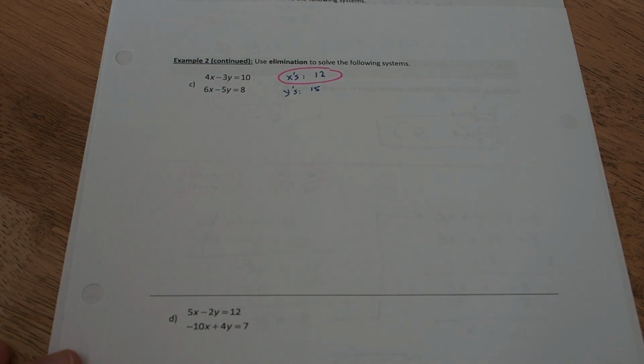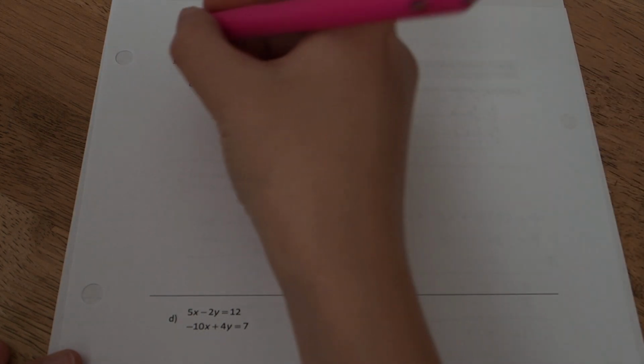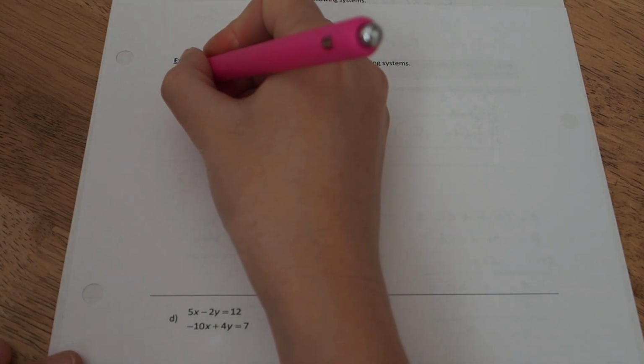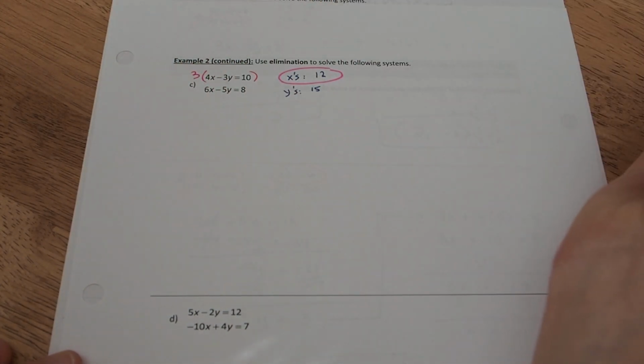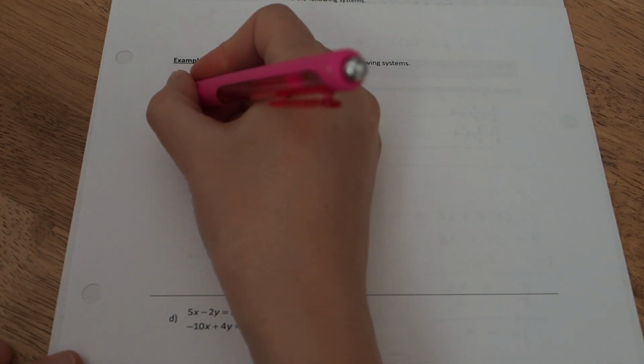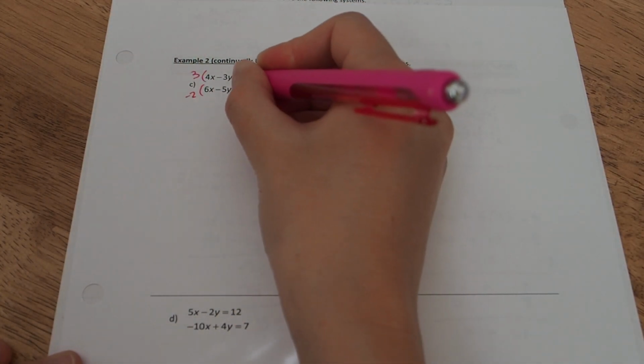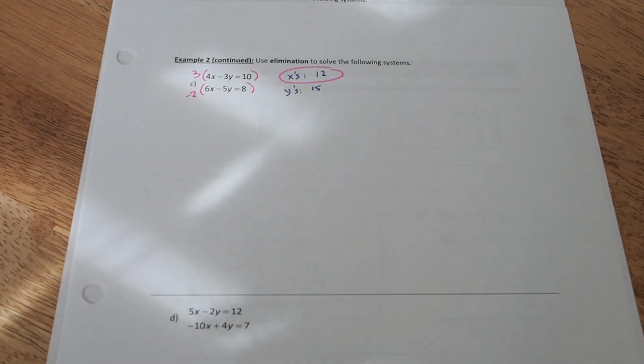So to make the top equation have a coefficient of 12 for x, 4 is the coefficient currently, so I need to multiply by 3. That would give me a positive 12. Bottom equation has a 6, so you need to multiply by 2. It needs to be a negative 2 to make that 12 negative. You need to have one positive and one negative coefficient.